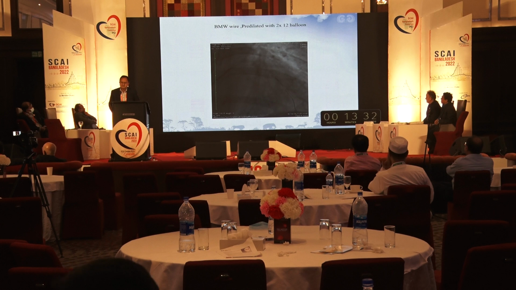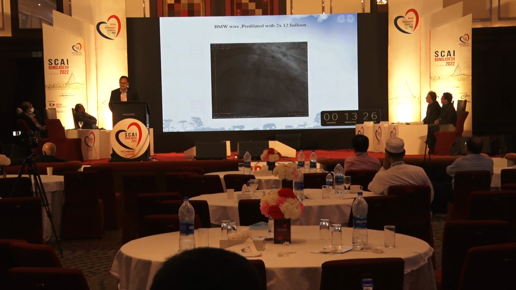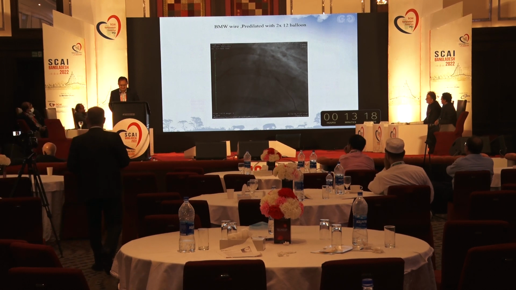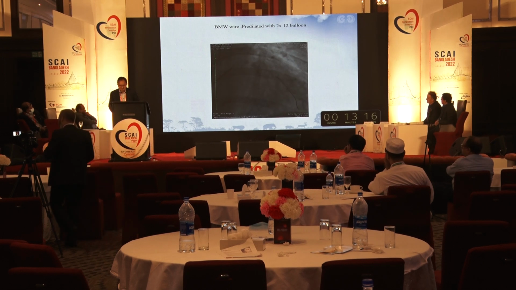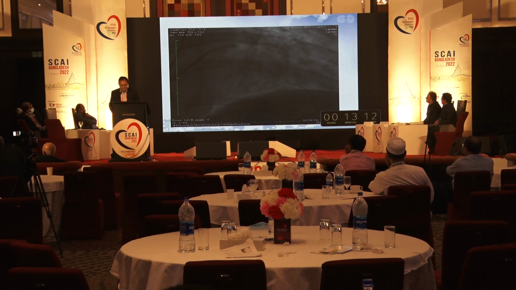And the most important thing is you should place the wire in the true lumen. Either you can pass the wire, use the microcatheter, and check the pressure. If the pressure is fine, then you're sure that you are in the true lumen. Or you can pass the wire into the diagonal branches. So I tried to dilate with balloons. The two injections I could not do. So this was the picture. I thought, okay, I'll leave it like this.